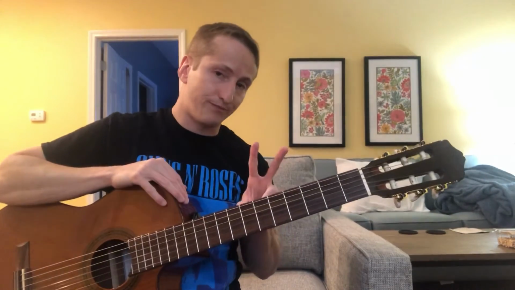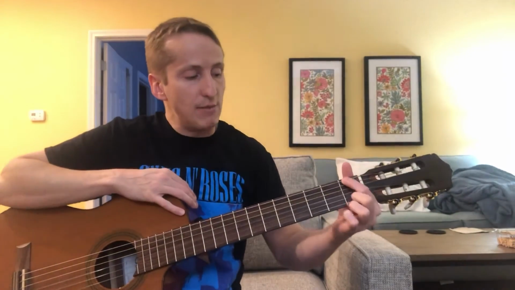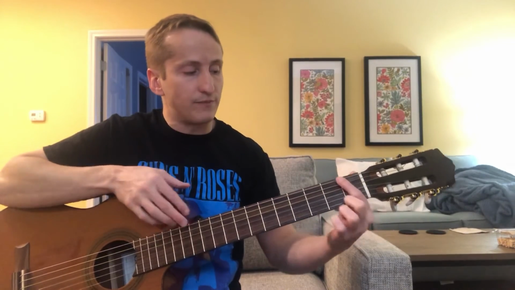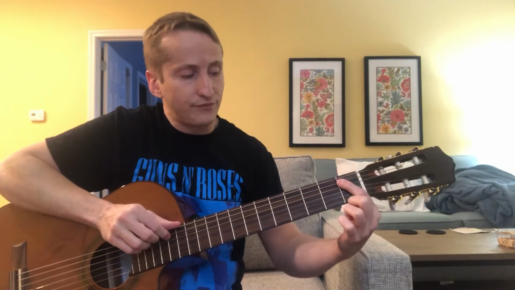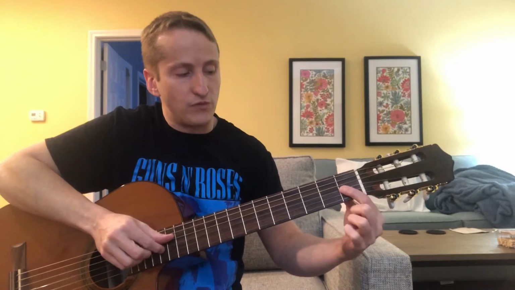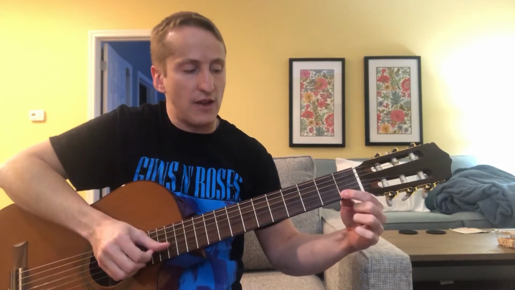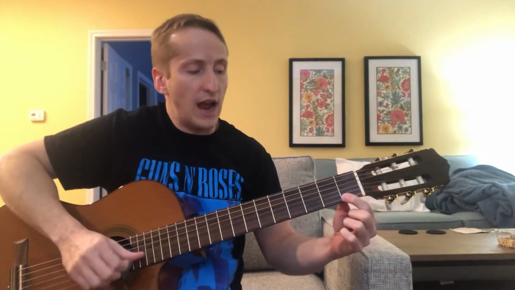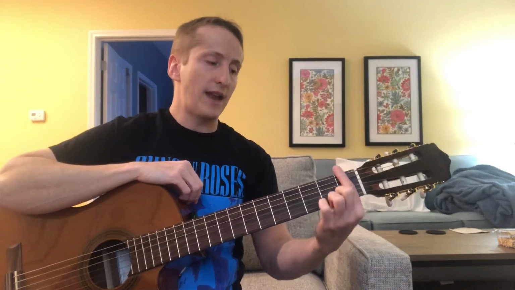Another approach is to just name the notes on the first fret of each string. So you can think F, A sharp, D sharp, G sharp, C, and then F, and then try coming back with it. F, C, G sharp, D sharp, A sharp, and then F. Once you get that down, then just move on to the 2nd fret, okay?